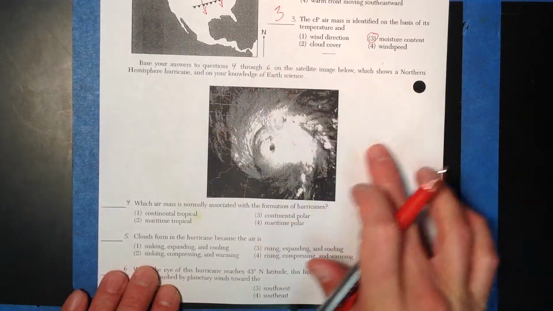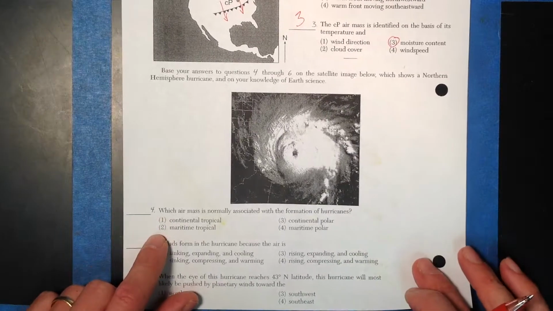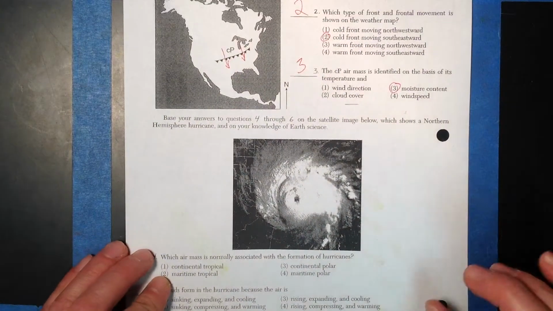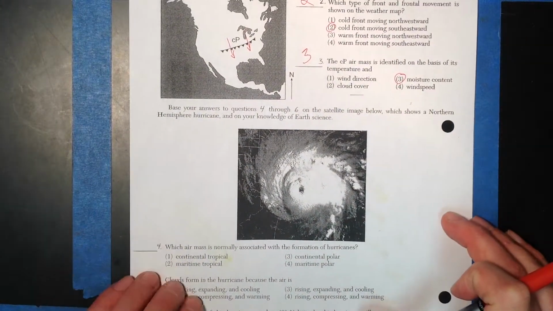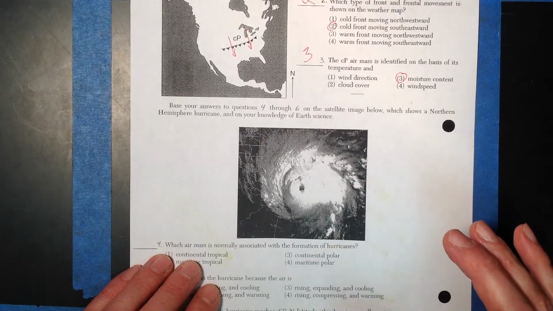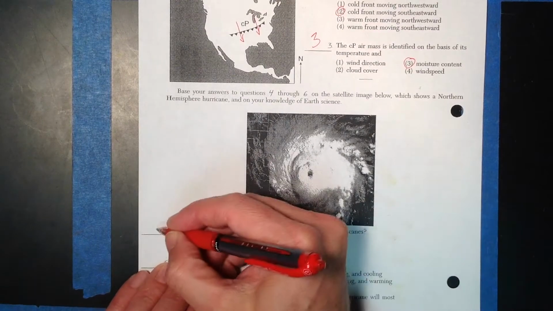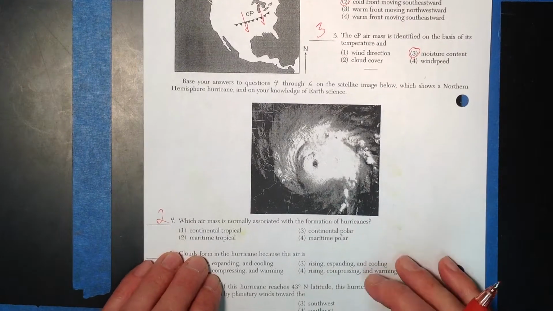Alright, this is base 4 to 6 of a hurricane. Which air mass is normally associated with the formation of hurricanes? Hurricanes form over the ocean, close to the equator. They need a lot of heat to evaporate the water, and it feeds off the warm water. So it is maritime, tropical, has a lot of moisture, and warm is key. Maritime, tropical.